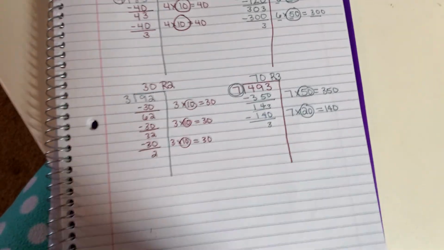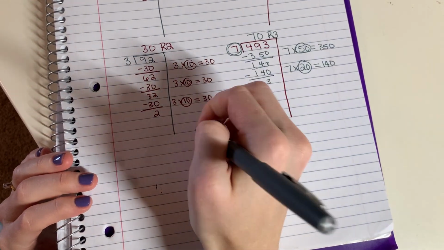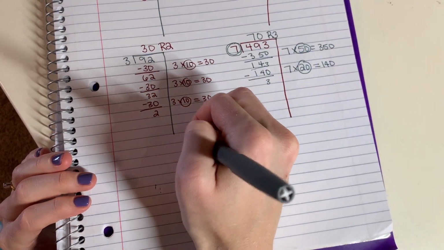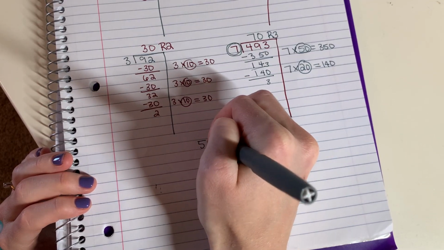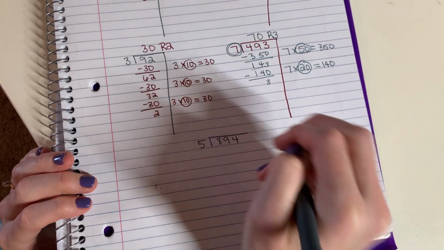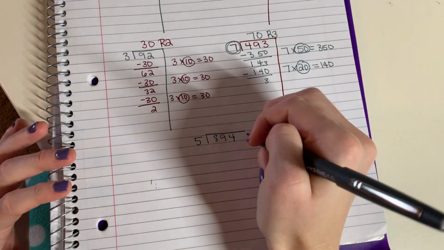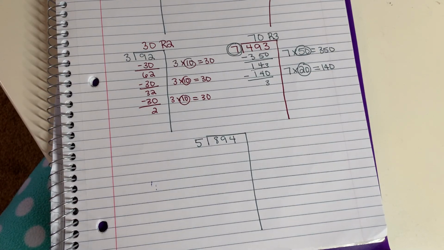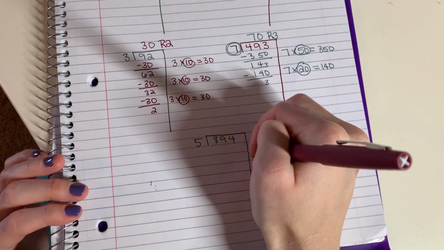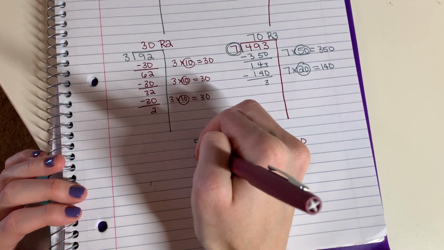All right, I'm going to have you try one more and then you can work on your exit ticket. So let's do 894 divided by 5. Go ahead and try that on your own. All right, I'm drawing my big 7 to keep me organized. Now in this case, I can do 5 times 100, which is going to give me 500 because my number is greater.